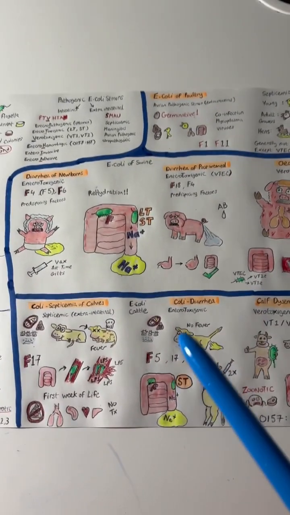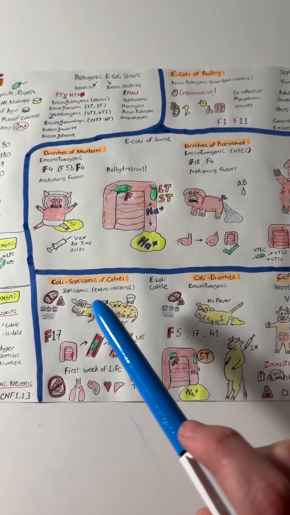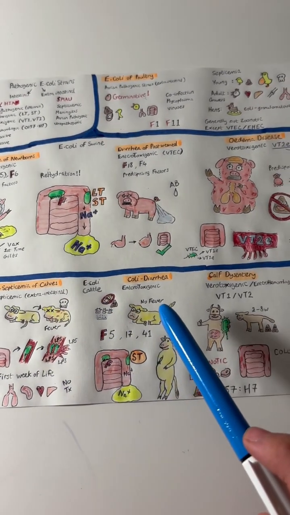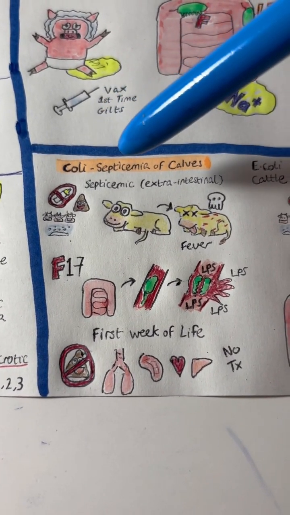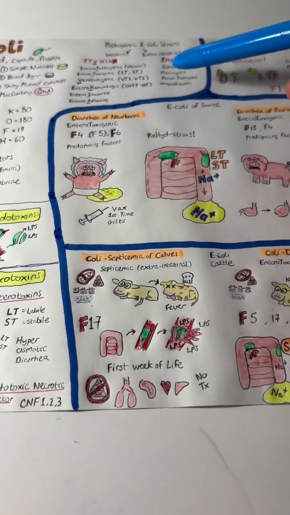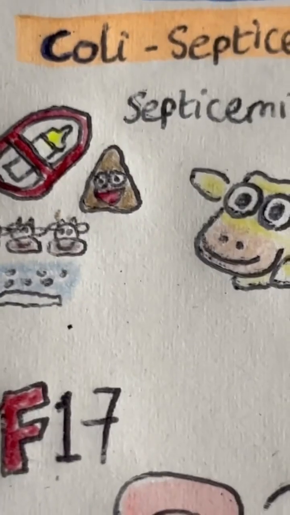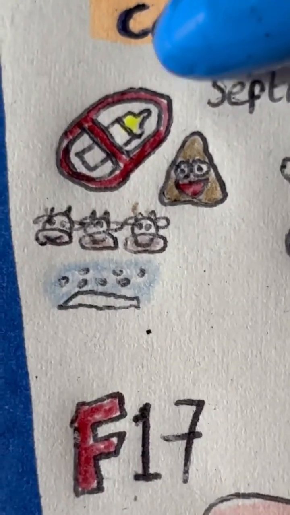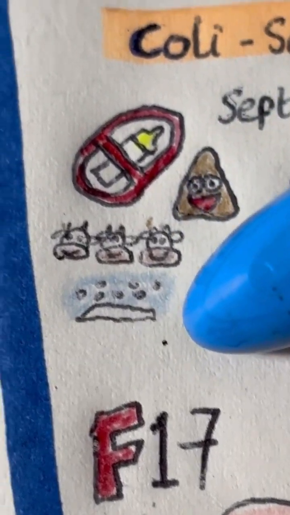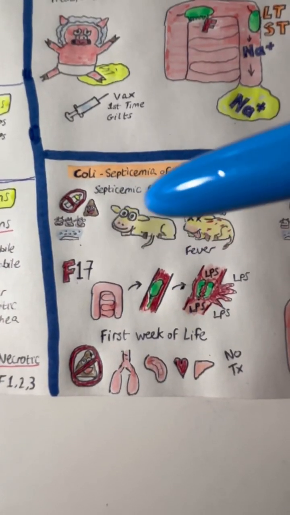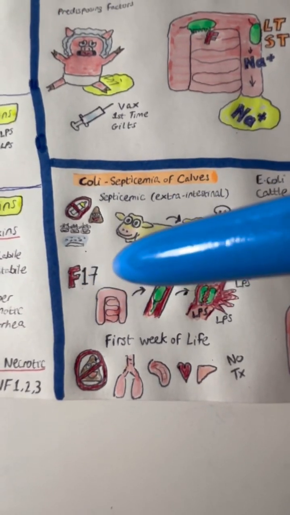And for E. coli of cattle, there are 3 diseases: coli septicemia of calves, coli diarrhea, and calf dysentery. So coli septicemia of calves is caused by septicemic strains, which are extraintestinal strains. It is a facultative pathogen and needs predisposing factors, such as not getting enough colostrum at birth, bad hygiene, overcrowding, or cold weather. The fimbria of coli septicemia is F17.